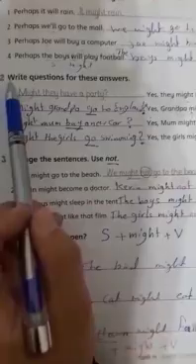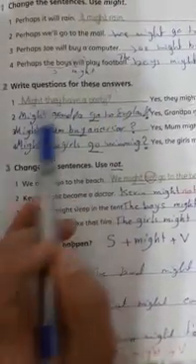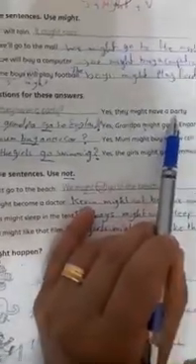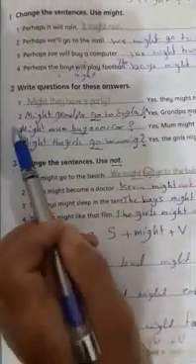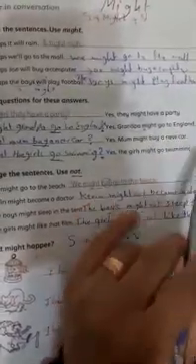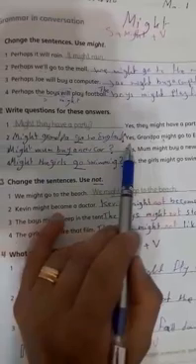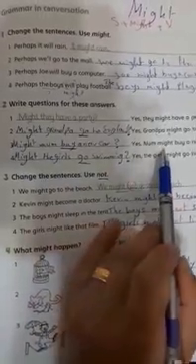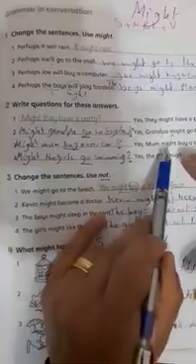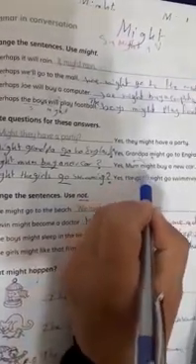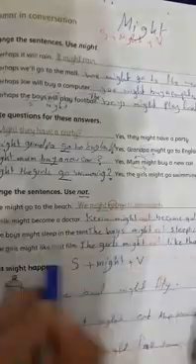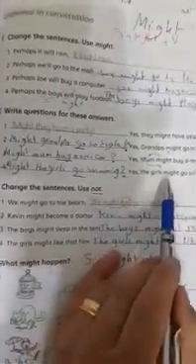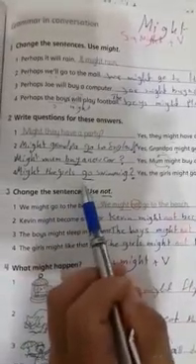Now, question number 2. Write questions for these answers. Number 1. Yes, they might have a party. Might they have a party? And put a question mark, because this is a question. Number 2. Yes, Grandpa might go to England. Might Grandpa go to England? And put a question mark. Number 3. Yes, Mom might buy a new car. Might Mom buy a new car? We just change the places here. We start with might and then we put the subject. Number 4. Yes, the girls might go swimming. Might the girls go swimming?